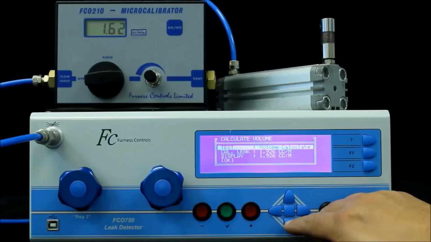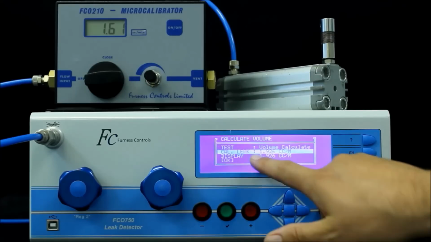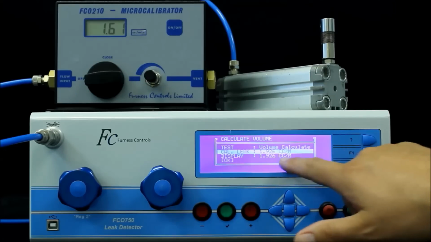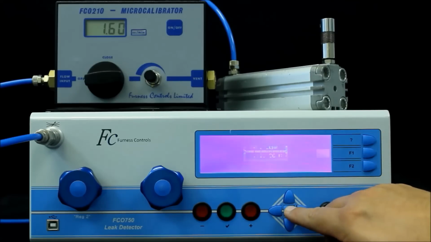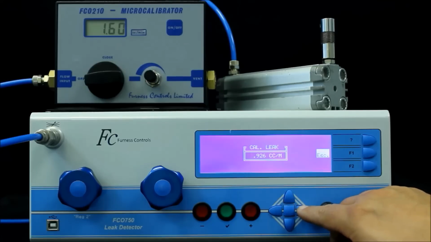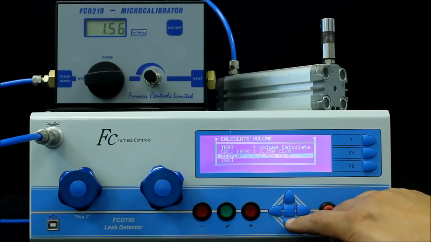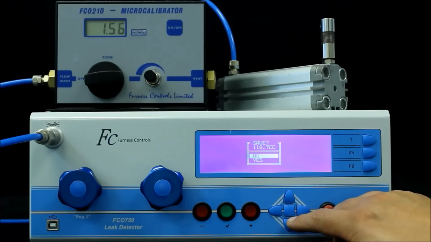I shall go in, and where it says cal leak, it gives me the value of C that I got before, which was wrong. I'm going to put in the value that I expected, so 2.25. And then I'm going to go to OK.